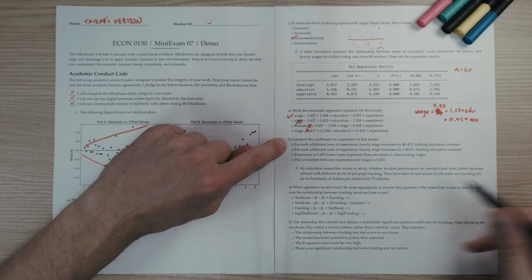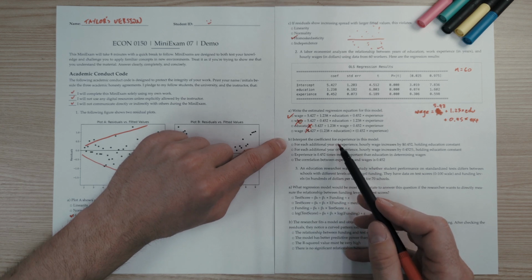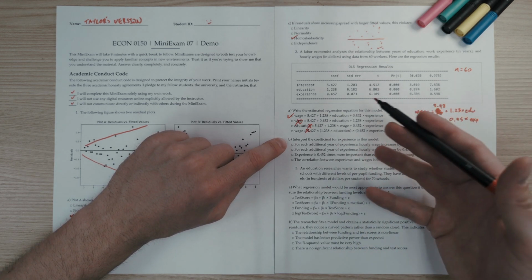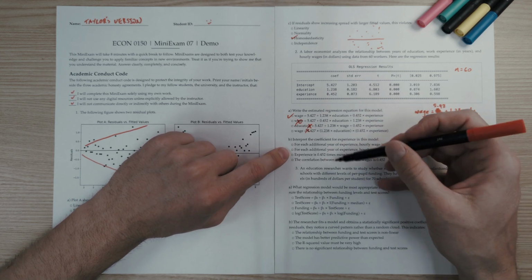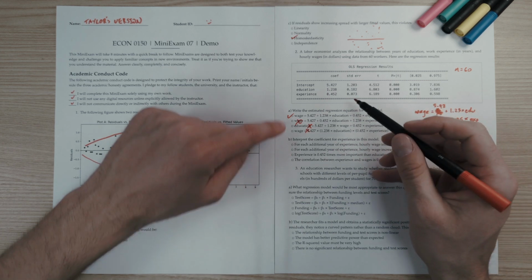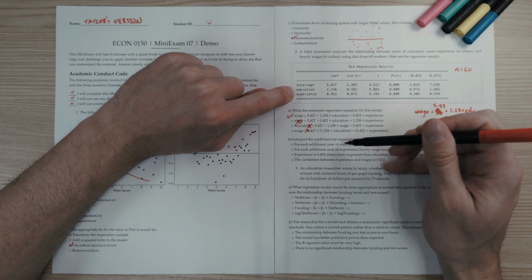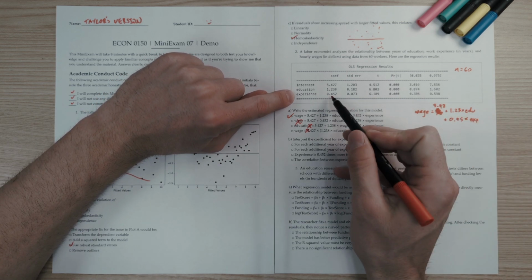All right, so B: interpret the coefficient for experience in this model. If I were to say this in words without looking at the possibilities, we're asked to interpret the experience coefficient, so that's this last one.